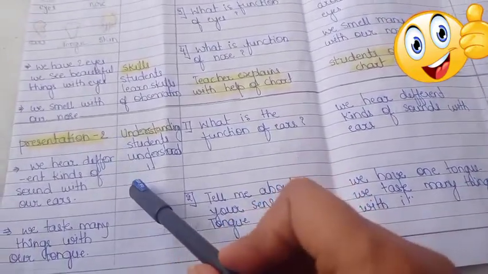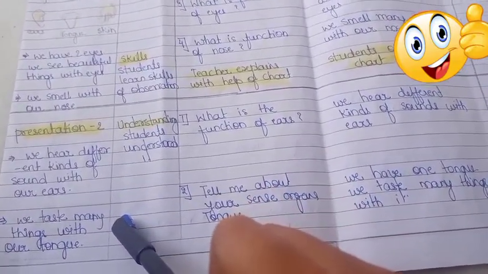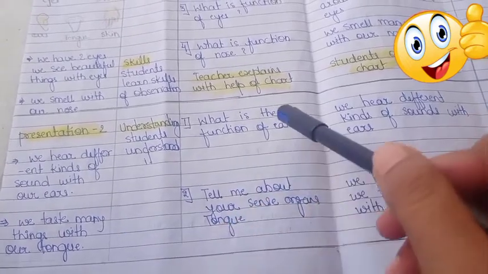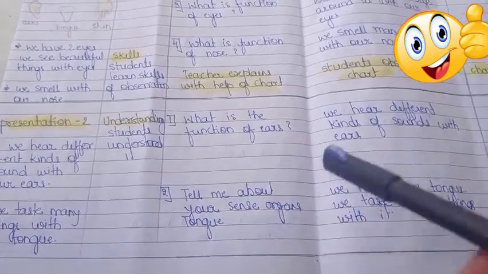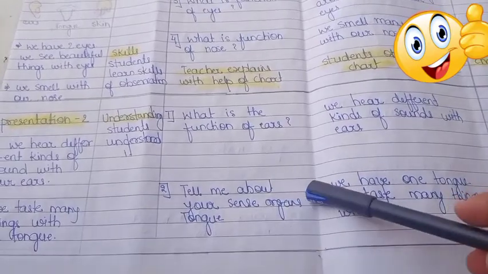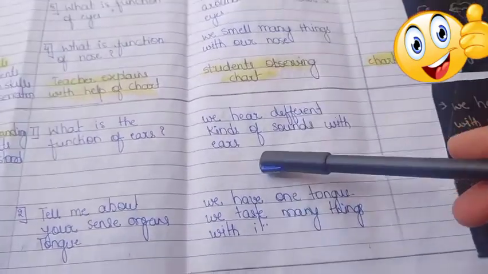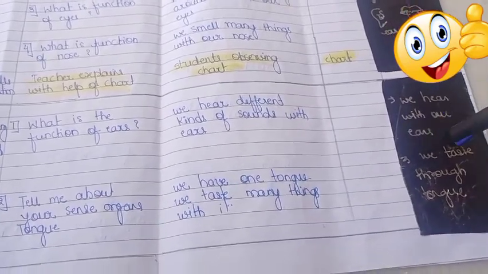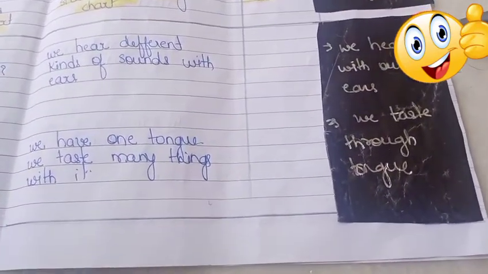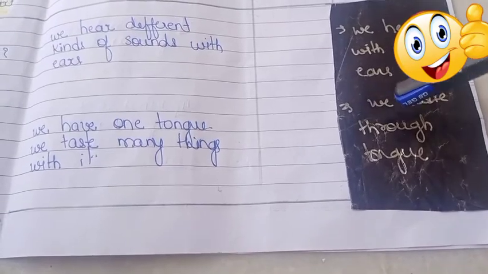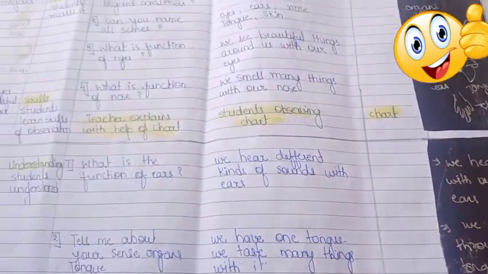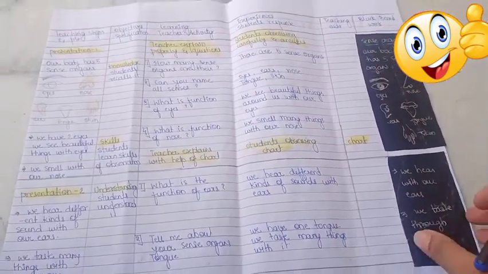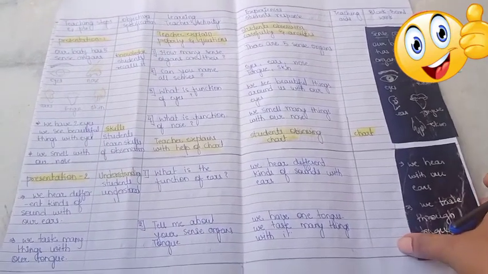Now here you can see presentation 2. We have to once again explain about all those things. Here are the questions related to that, first question, second question, you can see. This is the expected answer that we basically expect from students. Okay. Now here is the Blackboard work. You can see this Blackboard work, the important things we have to write on the Blackboard. This is the overall look of our lesson plan, you can see here.